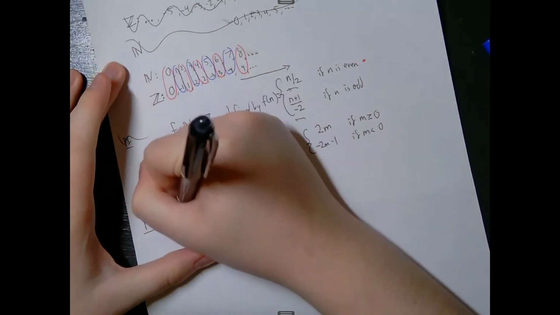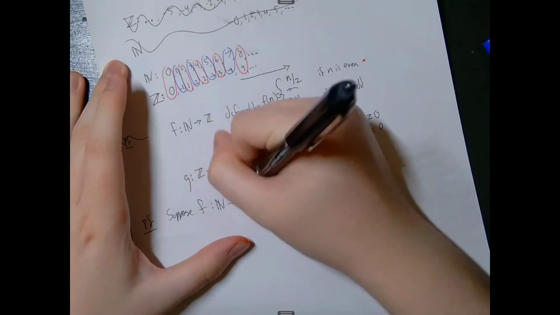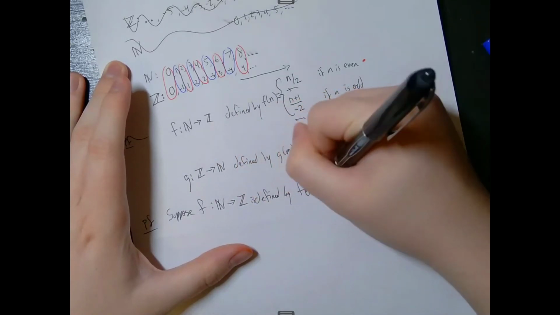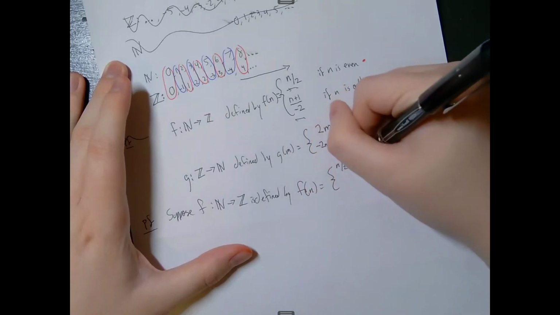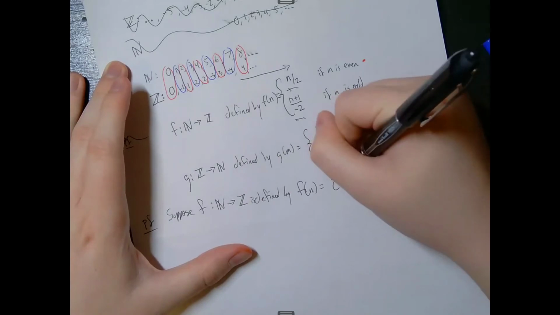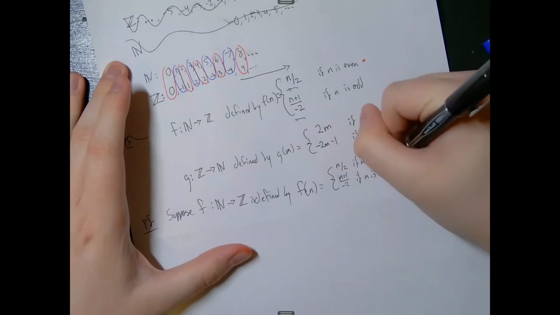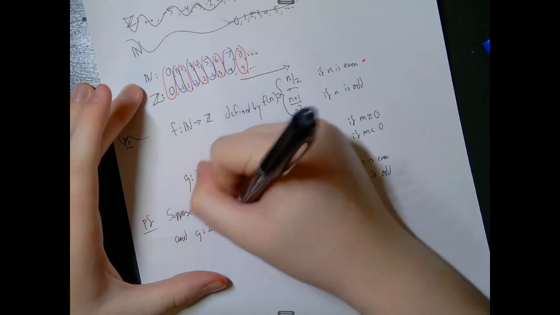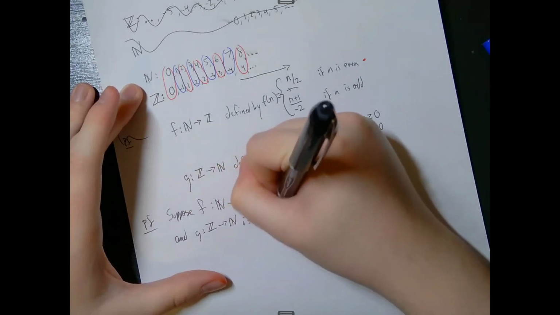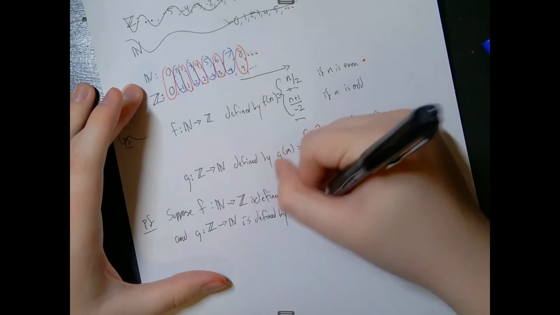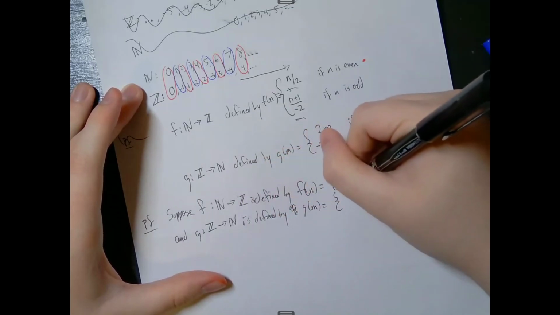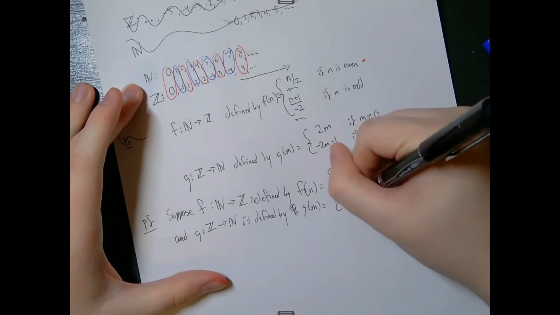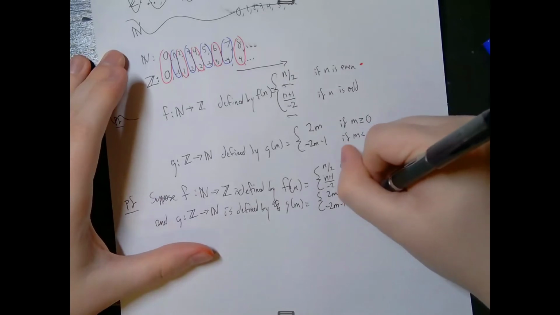Suppose f from the natural numbers to the integers is defined by f of n equals n/2 if n is even, and (n+1)/-2 if n is odd, and that g from the integers to the natural numbers is defined by g of m equals 2m if m is greater than or equal to 0, and -2m - 1 if m is less than 0.